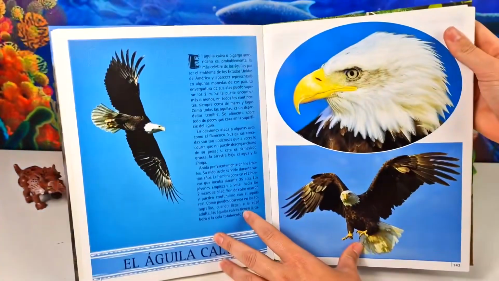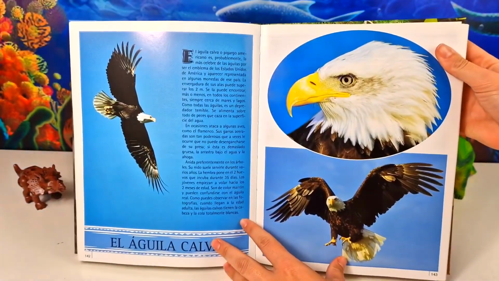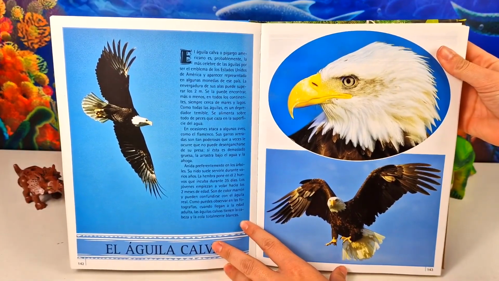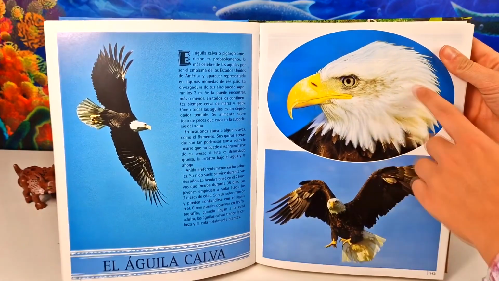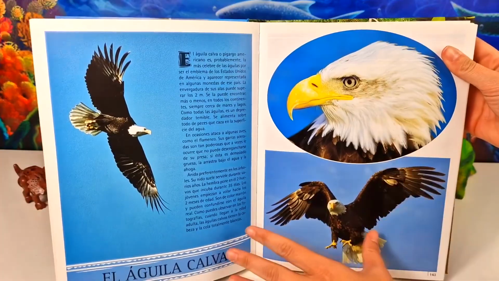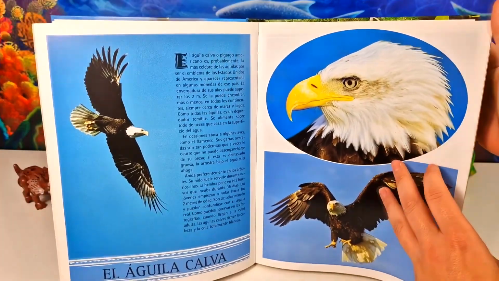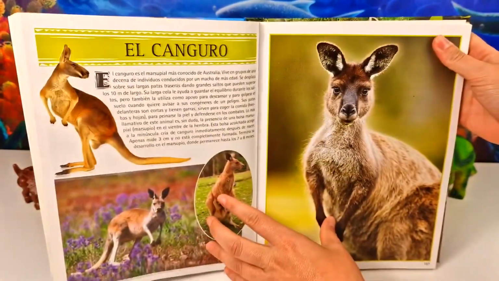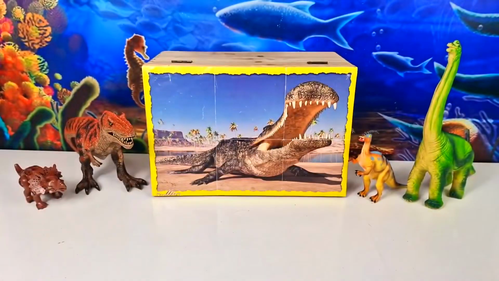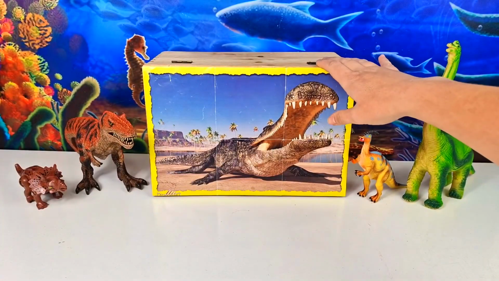As you can see on these pages, for example, we're looking at some photographs of a bald eagle in the wild. The bald eagle is known for having white feathers on its head because the photographs are very beautiful. So let's open our box to see everything that's hidden inside.